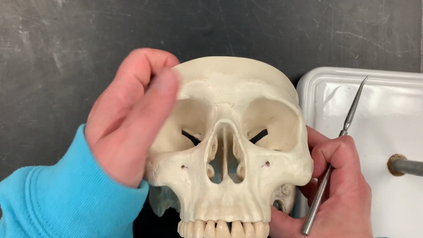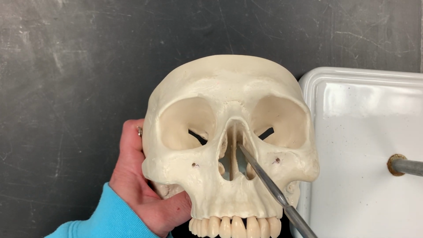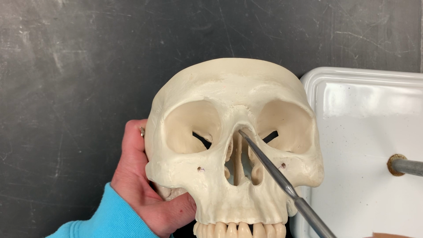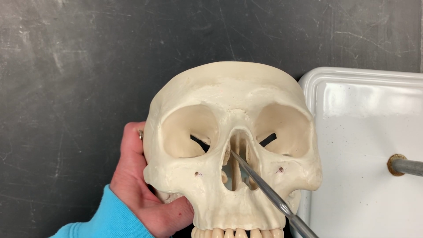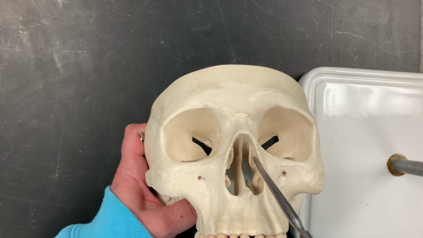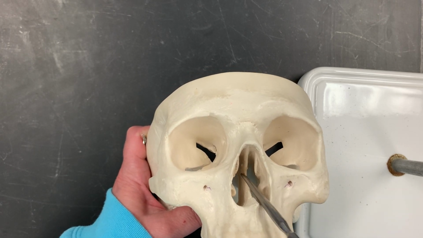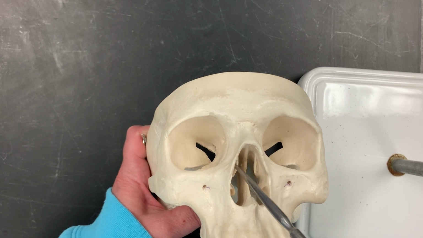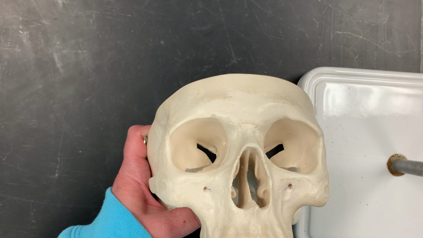On the inside of the nose, you've got this thing right here that goes all the way down. That's also part of your ethmoid. This is your perpendicular plate of your ethmoid. And then you've got these 2 things right here. These are your middle concha of your ethmoid. The perpendicular plate forms your nasal septum, and then your middle concha helps form your nasal passages.